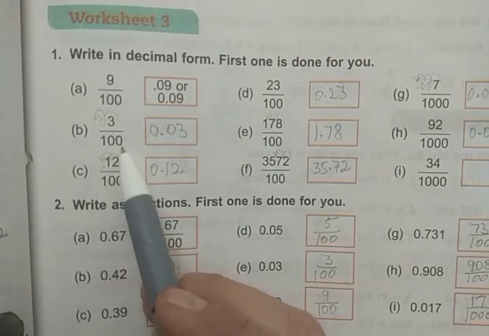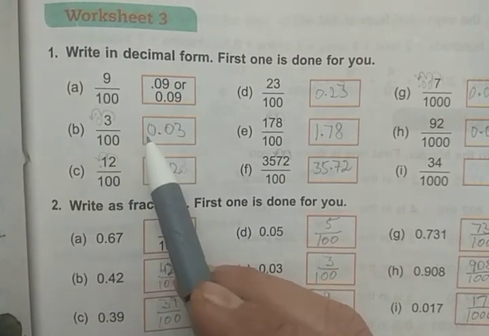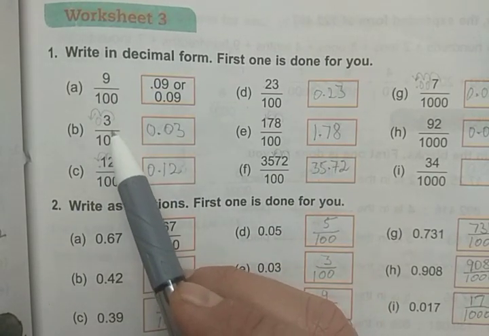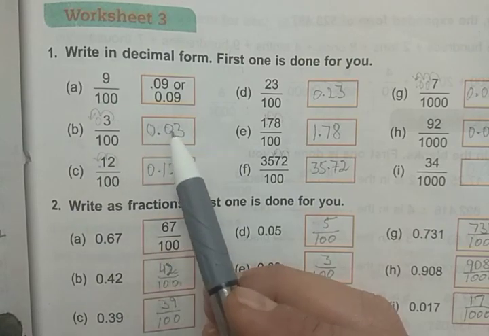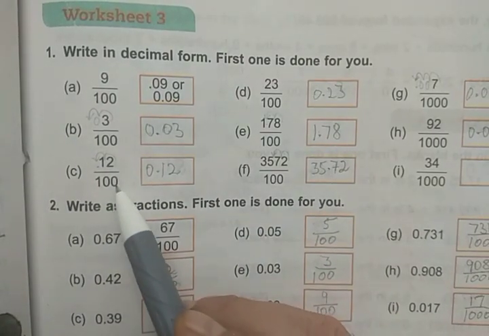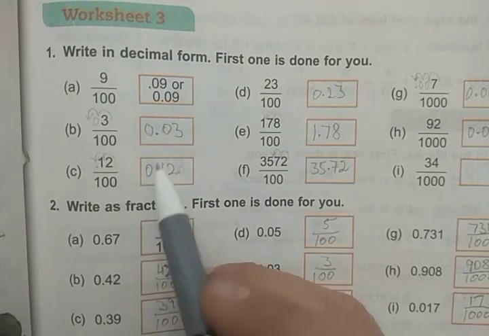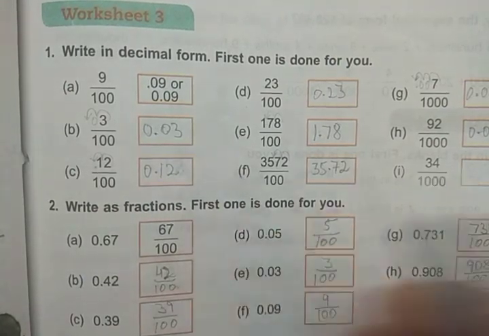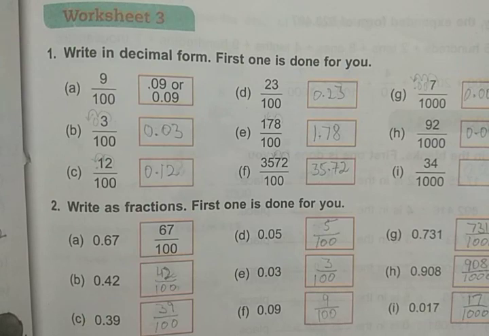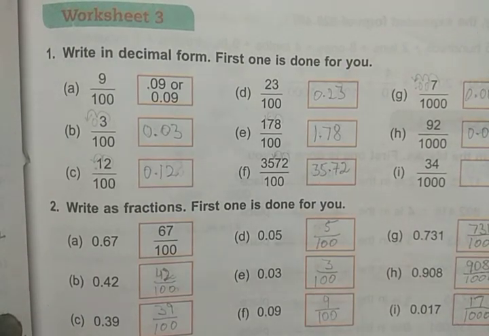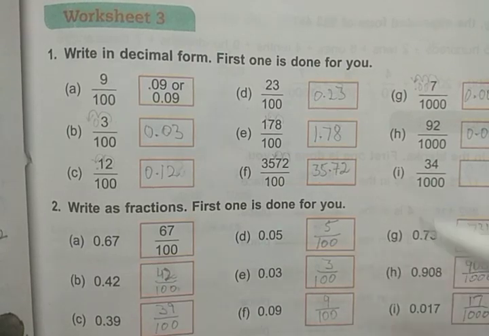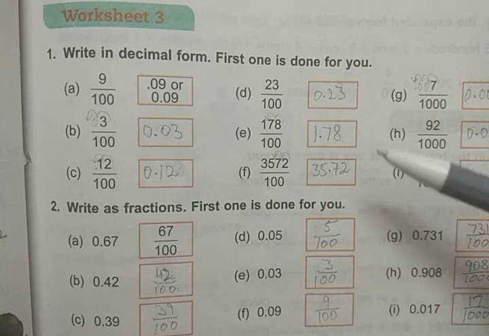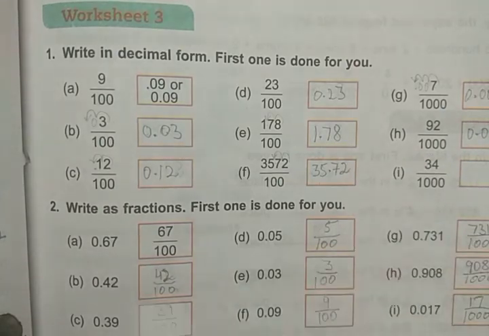So 3 hundredths, so 3 is at 100th place, so how can we write? That means 0.03, right? So इसमें हमने क्या करना है 0.03. Similarly 12 is at 100th place, 12 hundredths, so ये आपका जो last digit है वो आपका 100th place पे है, so 0.12. सो मैं ये थोड़ा फास्ट कर रहा हूँ because only 2 days are left for the revision. After that you have exams. सो ये थोड़ा आपने पहले किया हुआ है and it is very easy, so that's why I am doing it fast. तो ये आपको आता ही होगा.